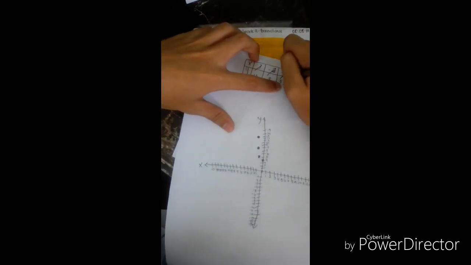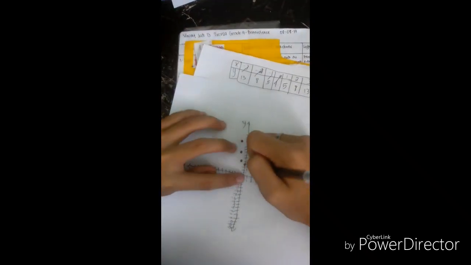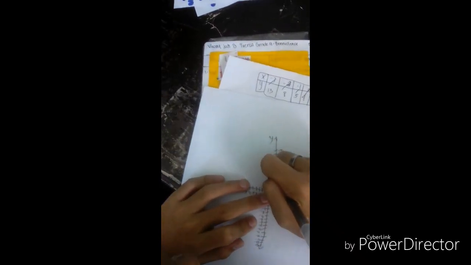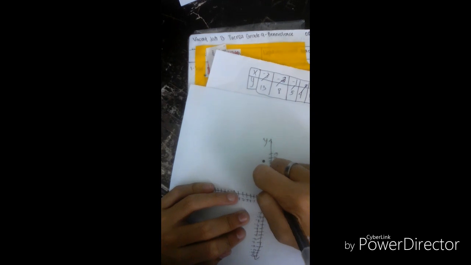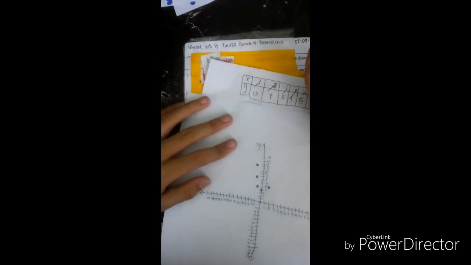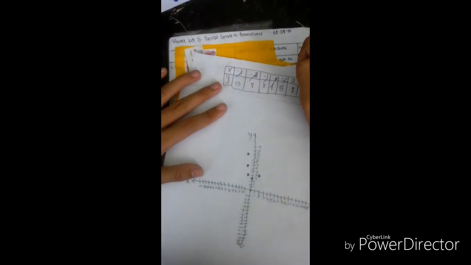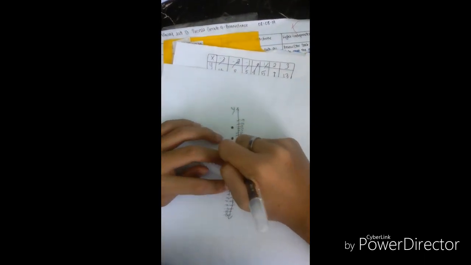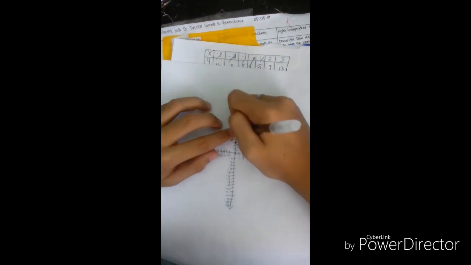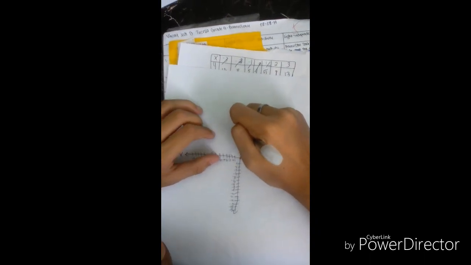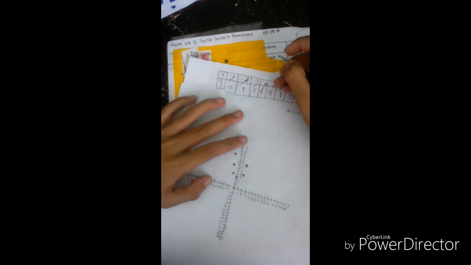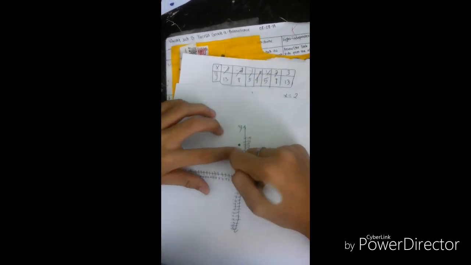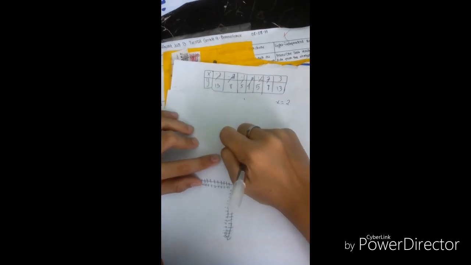Next, our x is positive 1 and our y is 5. So it will be over here. Then, done. Then our x is 2 and our y is positive 8. So it will be over here. Done. Then our x is positive 3 and our y is positive 13. So it will be over here.